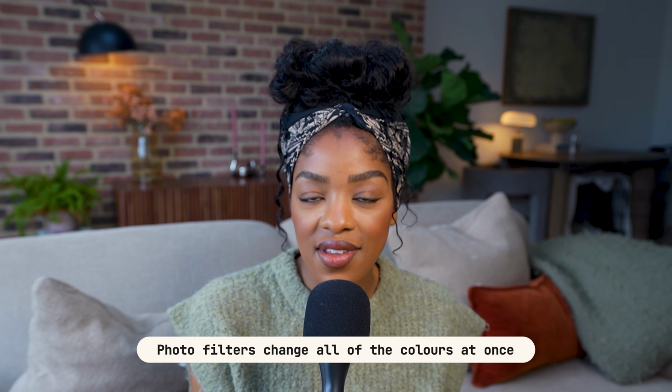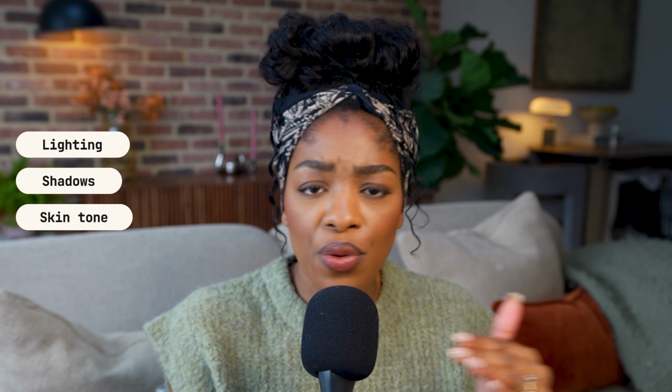Now, for a lot of you guys, including me previously, if we wanted to change the colors in our images, we would use like a photo filter, for example. Now, I wonder how many of you have actually stopped and asked yourself, how do these filters actually work? The honest answer to that question is that filters change all of the colors at once, and that's the problem. By applying a filter and changing the entire image, you're changing the lighting, the shadows, the skin tone all at once, and that's usually what leads to it feeling a little bit off.